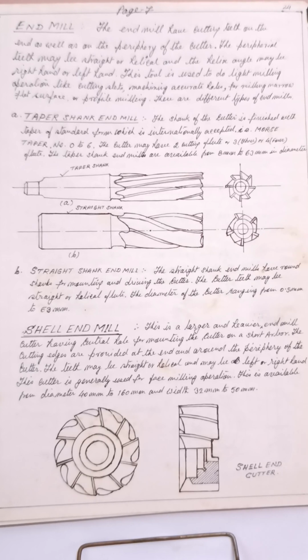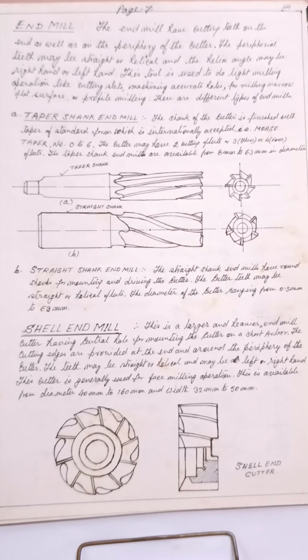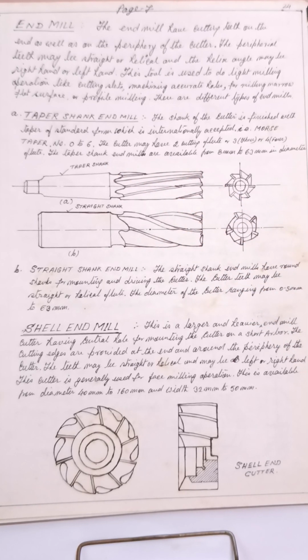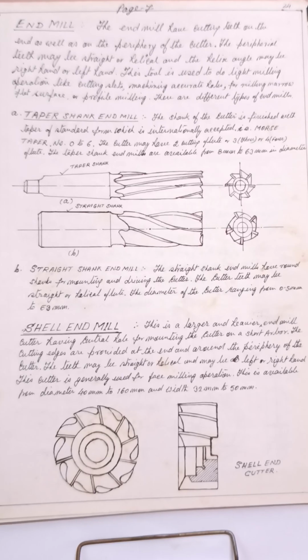Next cutter is end mill cutters. The figure of end mill cutters is here. You can see these end mill cutters, where it is used, in which type of milling machine can be used.